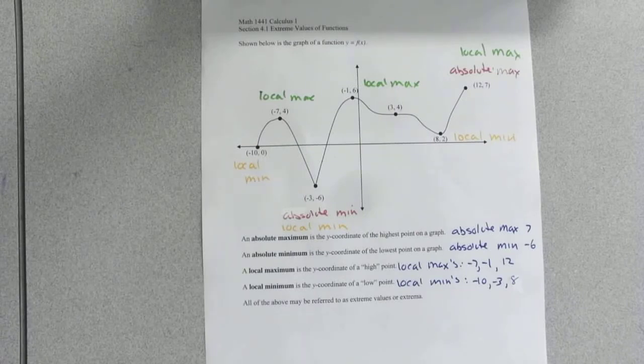All these things could be called extrema. You will hear me use the words local and relative interchangeably. That also depends on who you're talking to. 50% of textbooks say local, 50% say relative. It's all the same thing. So there's our first part, just visual definitions.